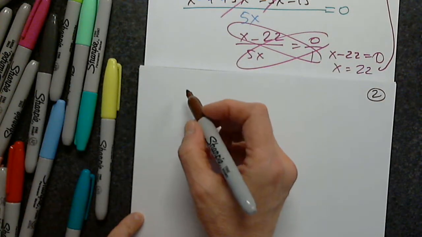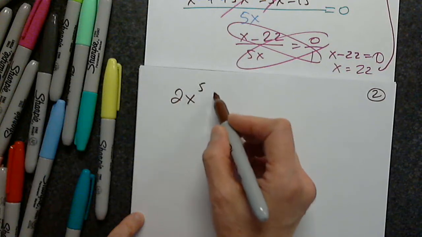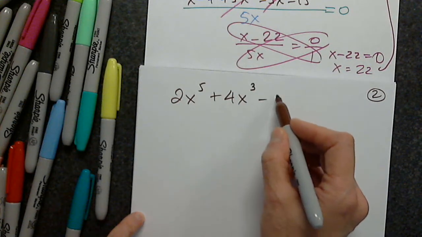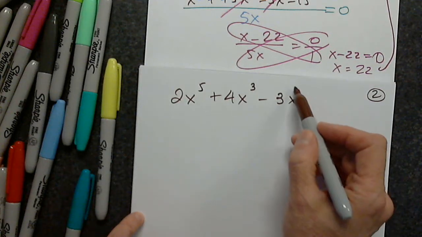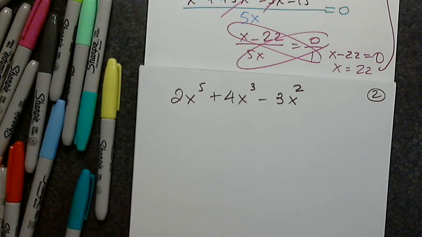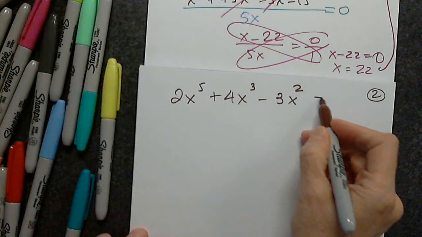Okay, so let's say I have a polynomial that is 2x to the 5th plus 4x to the 3rd minus 3x squared. Is this one connected to factoring? Correct, part of 1.5, yes. Okay, did you all find it? Yes? Okay, so this is a polynomial. How many terms? 3 terms. Is there a common factor? X squared is, indeed, X is a common factor.